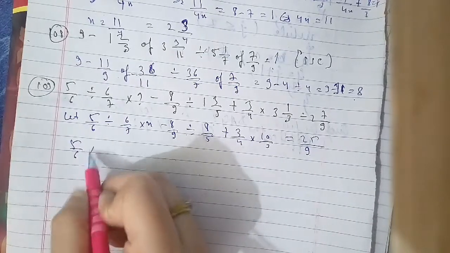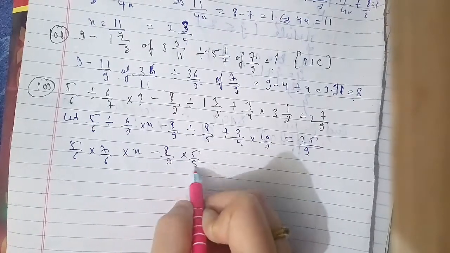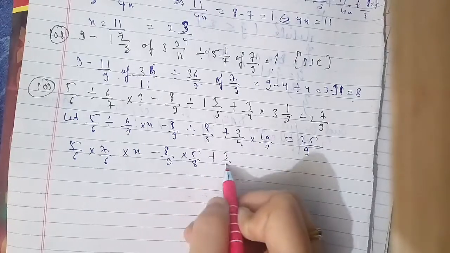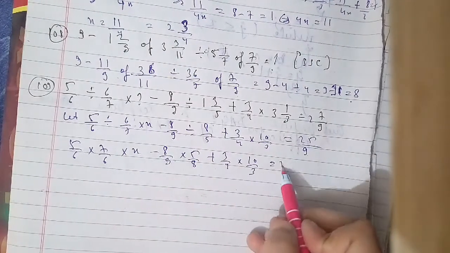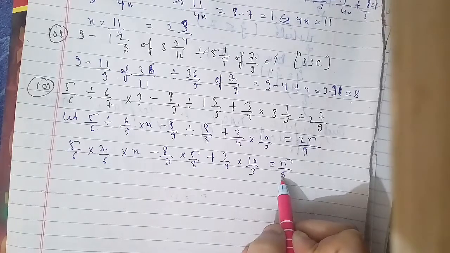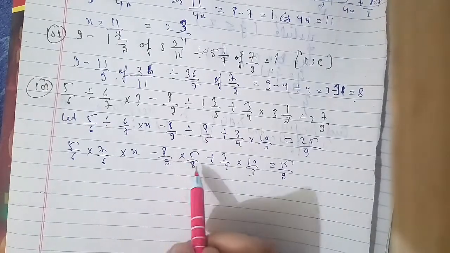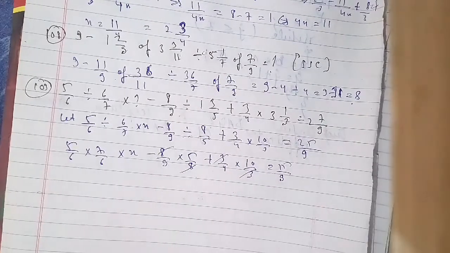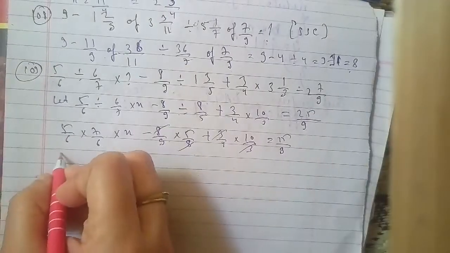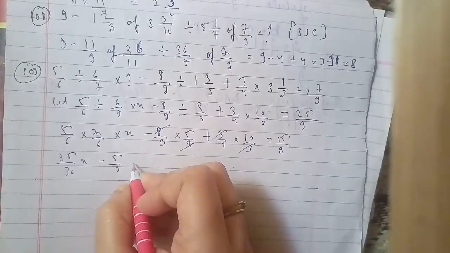Here 8 cancels, and here 3 and 3 cancel. So we'll solve it further.